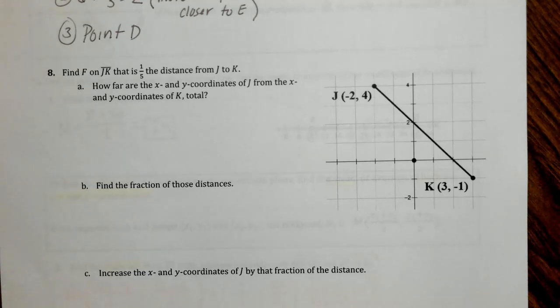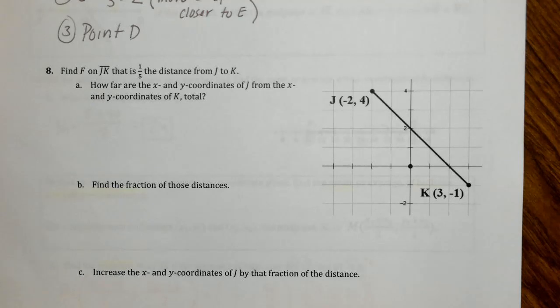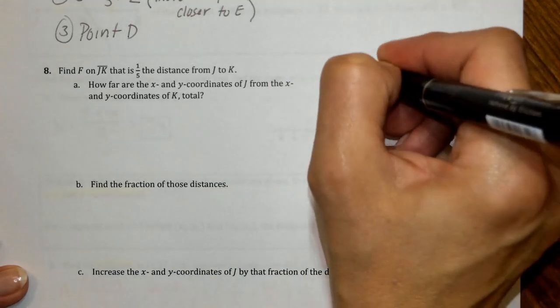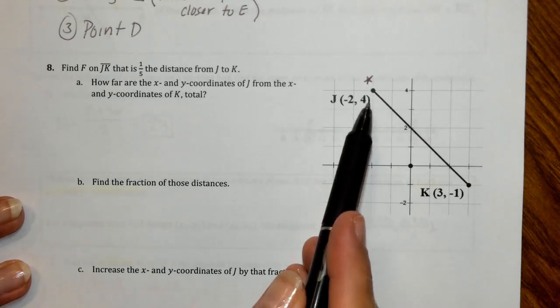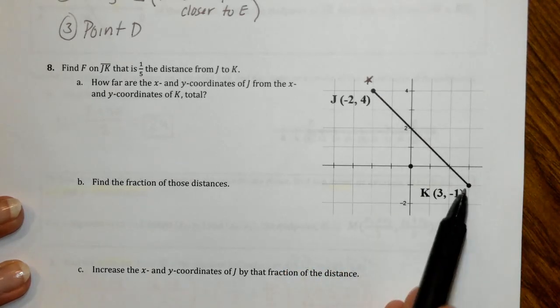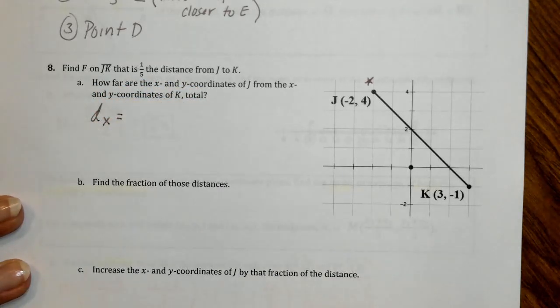On this next one, this last problem dealing with segment JK on the coordinate plane, we're going to find F on segment JK that is 1/5 the distance from J to K. So we're looking for 1/5 starting at J. We want to go 1/5 the way to get to K. So first let's look at how far the X and Y coordinates of J are from the X and Y coordinates of K. Let's look at the distance X, the distance of our X coordinate, left and right.